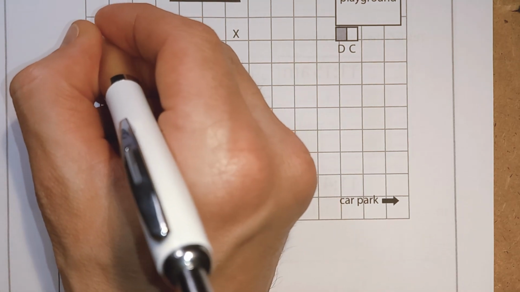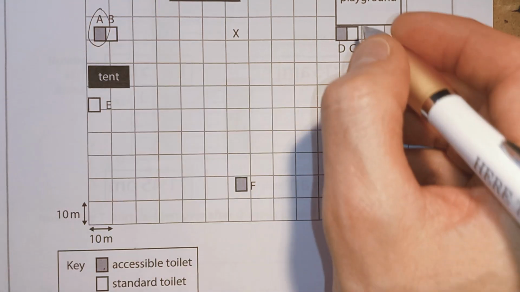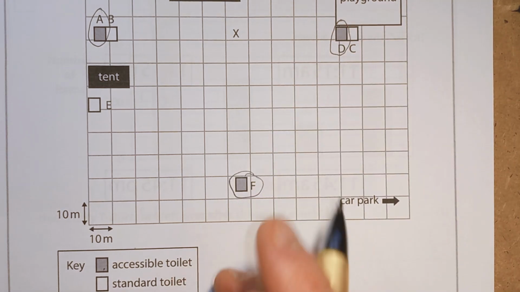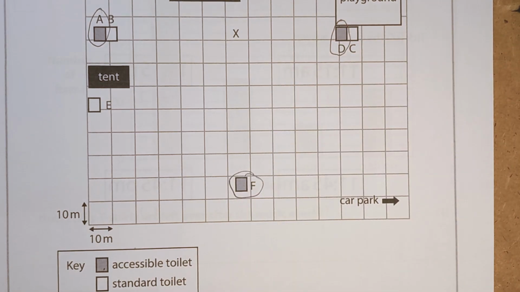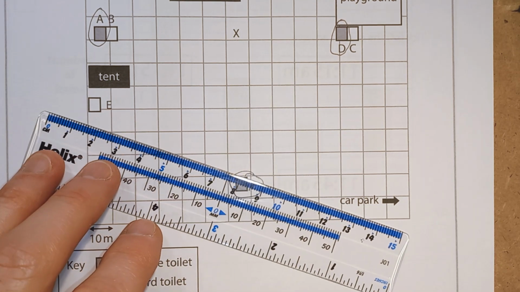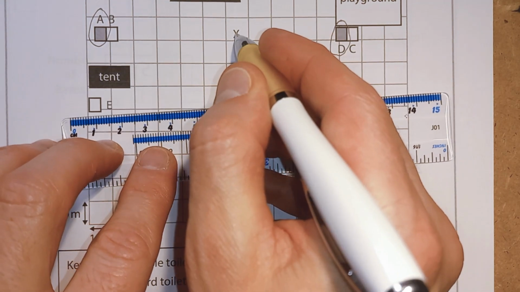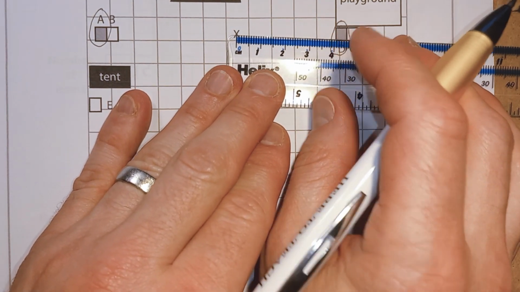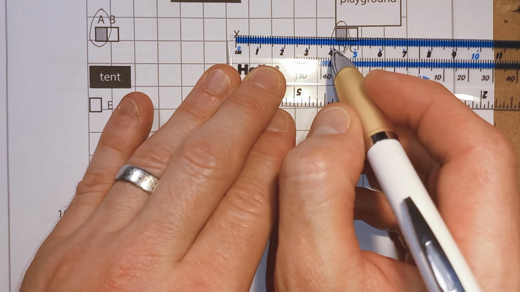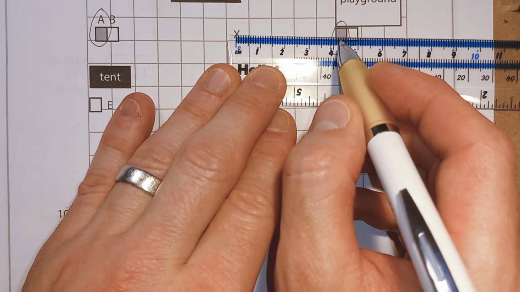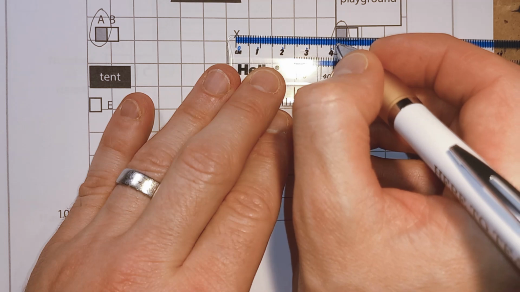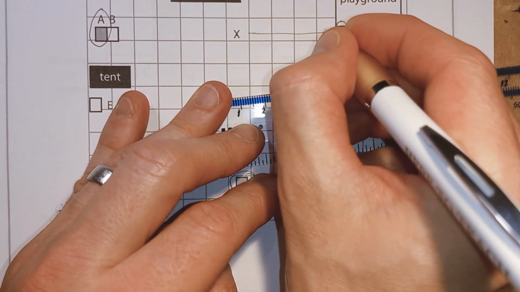So they either want A, D, or F. Well, a nice way to do this, you could count the squares, or you could just get your ruler. If we start from X, let's go this way first of all. From X to this one, I make it just over 4 centimetres. What's that? 4.1 centimetres on here.